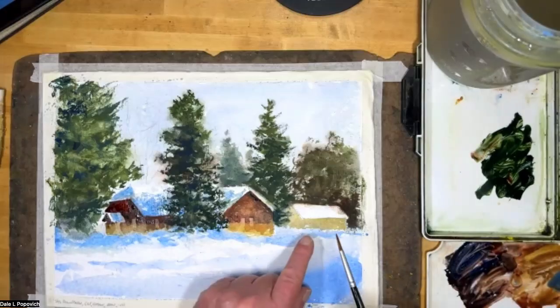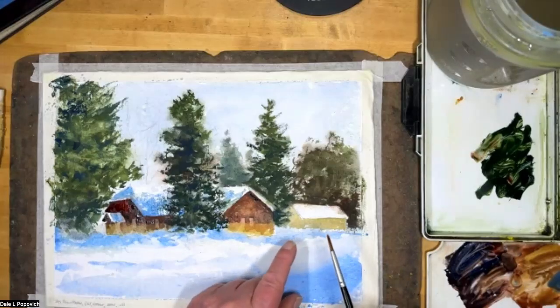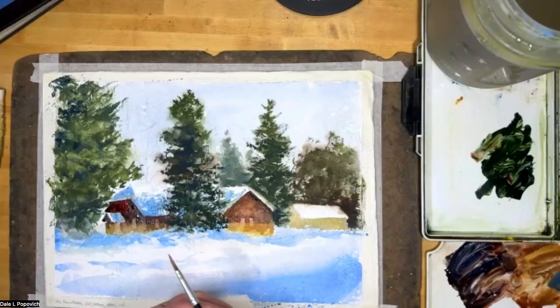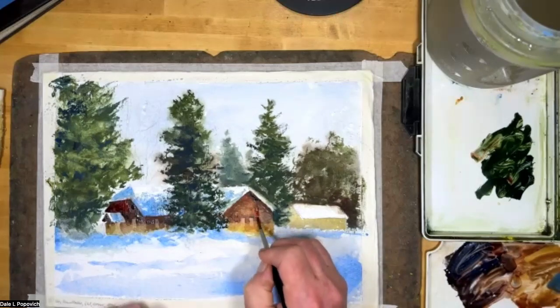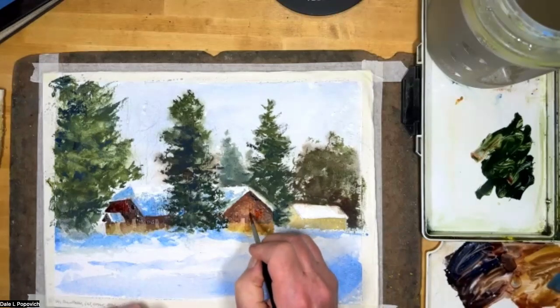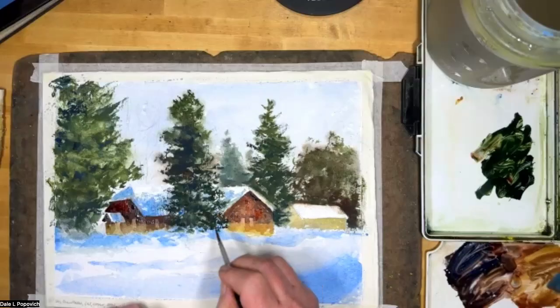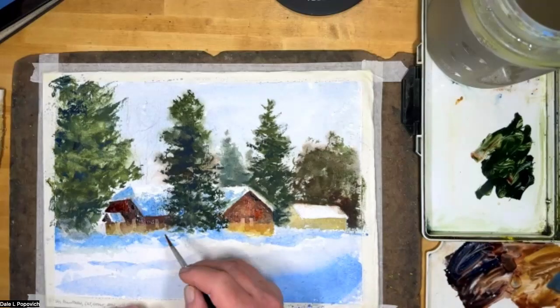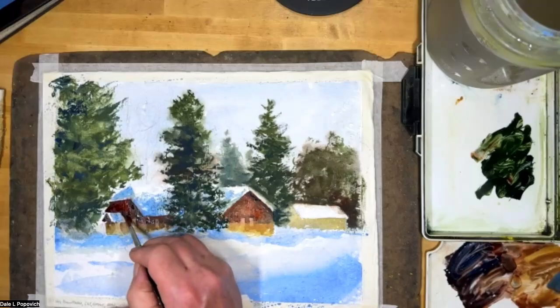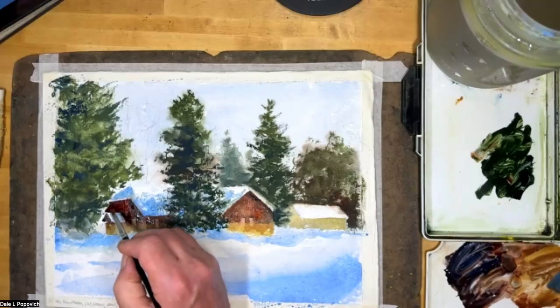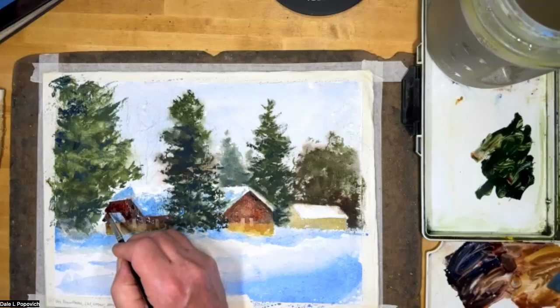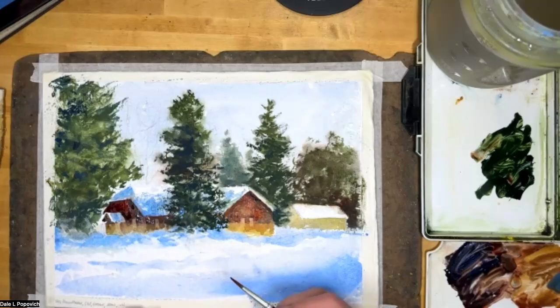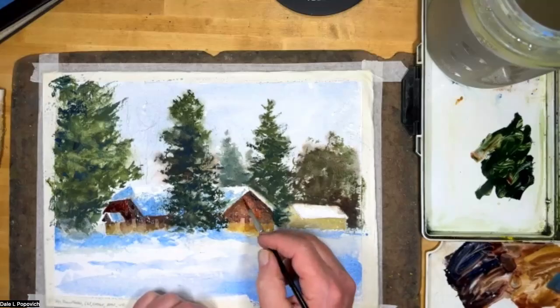Now I'm going to go back to the garage back here while this dries so I can lighten up some of the windows and stuff. I'm going to add a little bit of an accent of the brown matter off over here just to warm it up a bit. And then an accent of a little bit darker here and there back over there. So the house is starting to take a little bit better shape at this point.